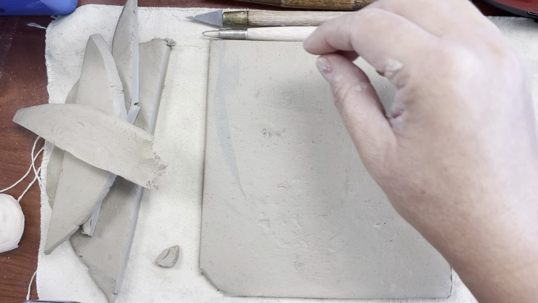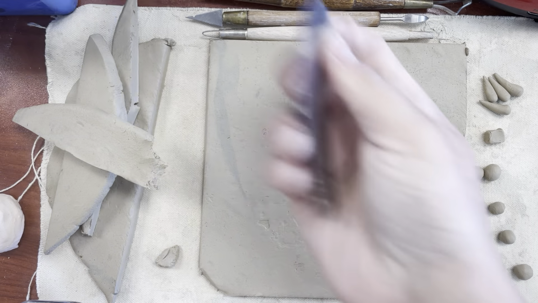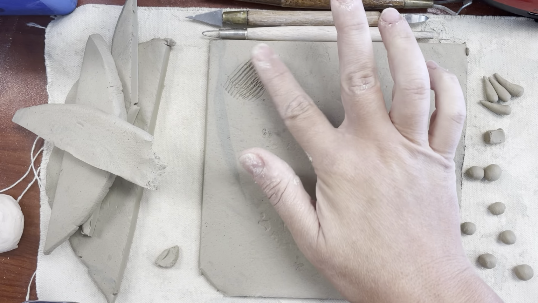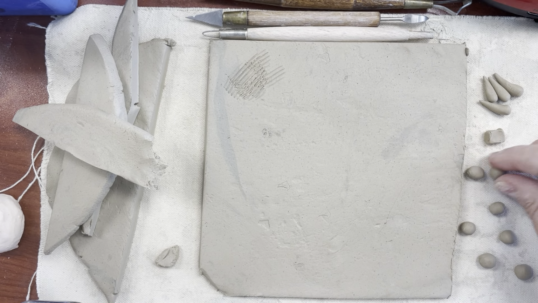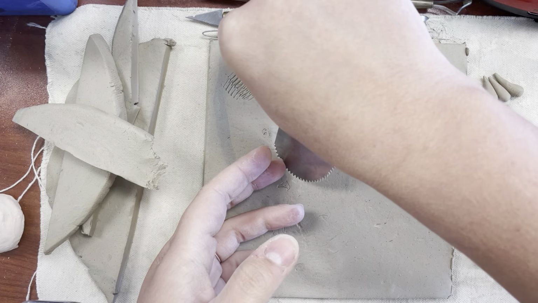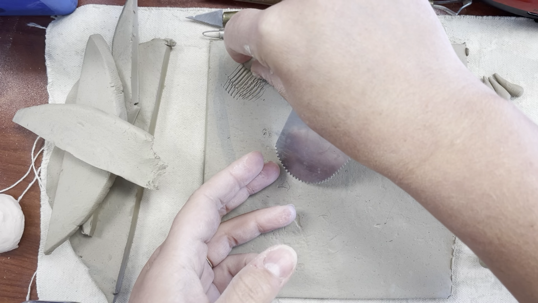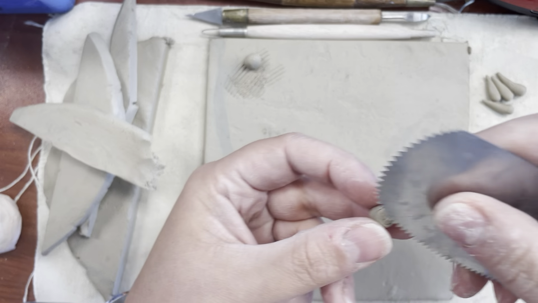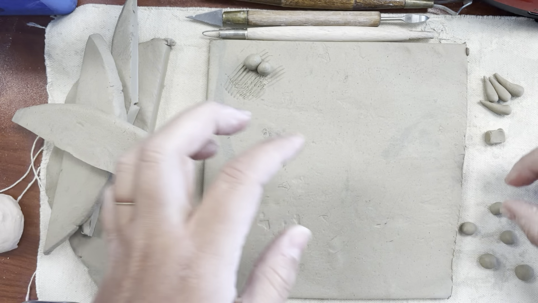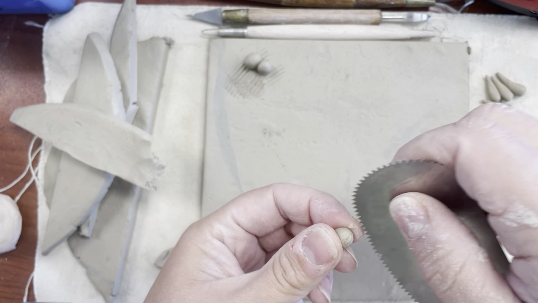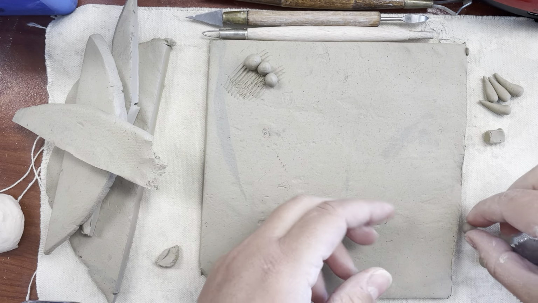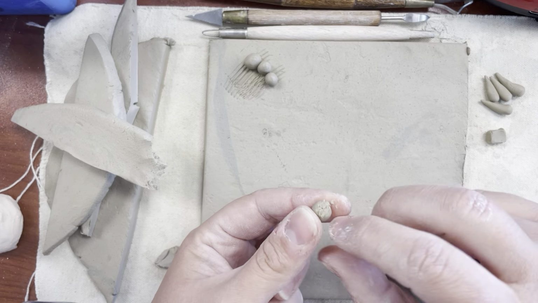To me, it reminds me of coral or sea life texture. So if I was going to attach these, I would score a little bit, add a little bit of slip, which I don't have, but pretend like I have it. And then I would just start adding them in a little group, scoring the base of those, pressing them down into the clay. I'm not trying to make something, so I don't want them to look like a flower. I just want it to be more of an abstract shape right now, where I'm really focused more on the texture.